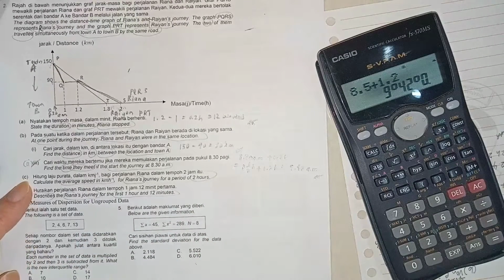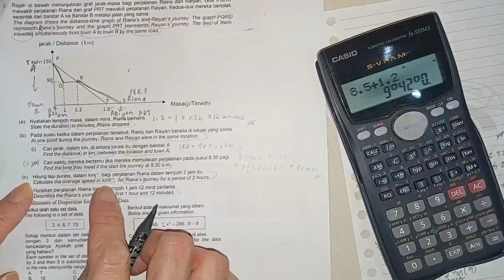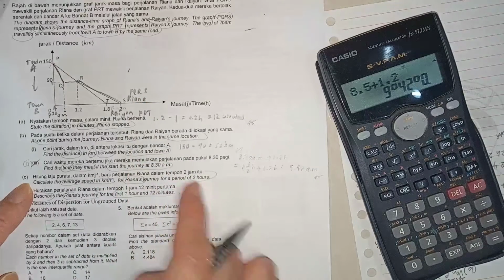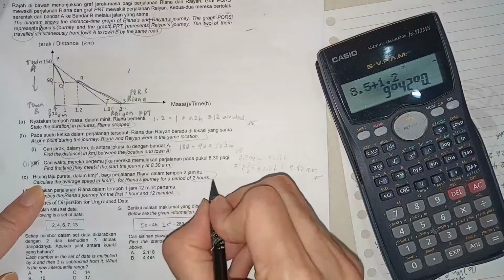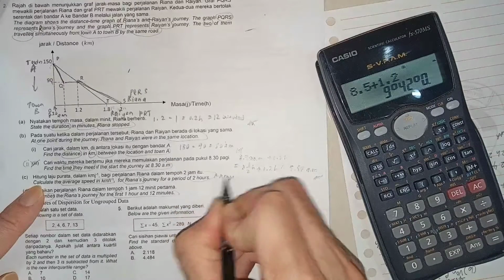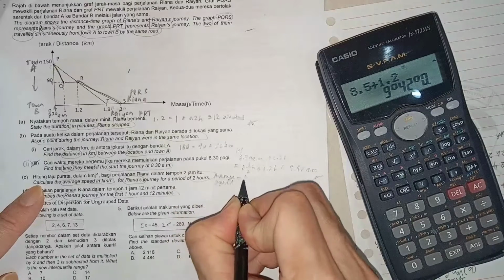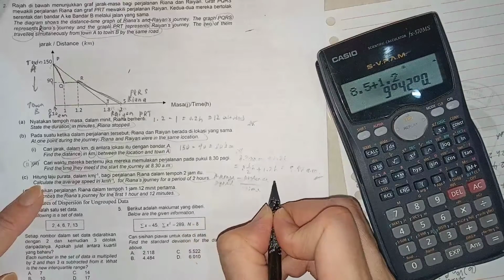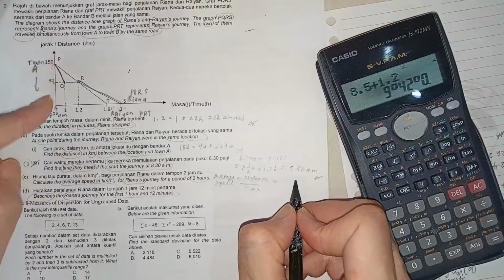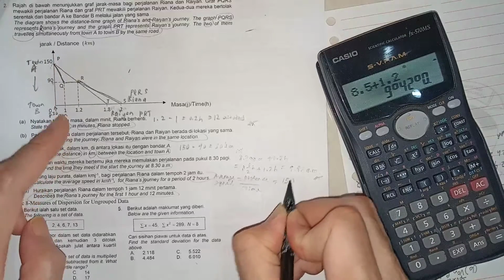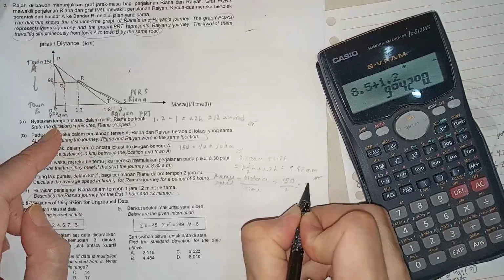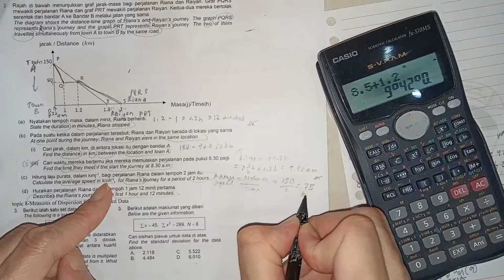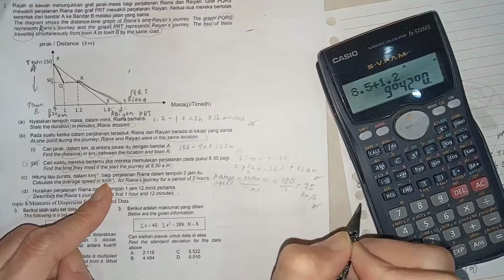Okay, then C is average speed in kilometer per hour for Rihanna for the 2 hours. So you must know average speed is distance over time. So the distance is 150, the time is 2 hours. So from calculator is 75, answer is kilometer per hour.